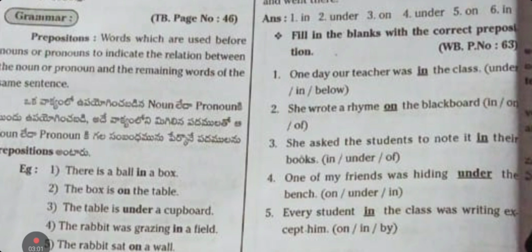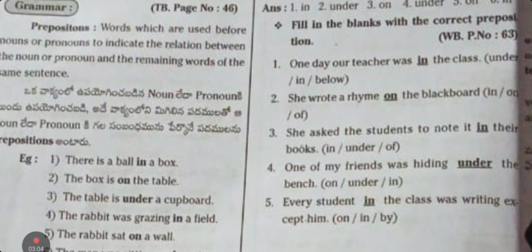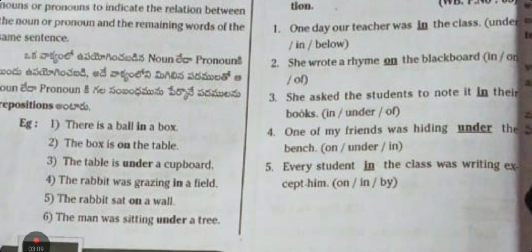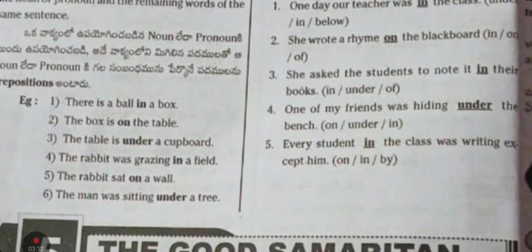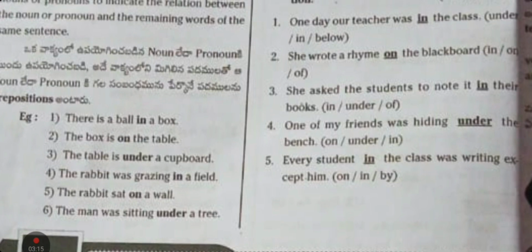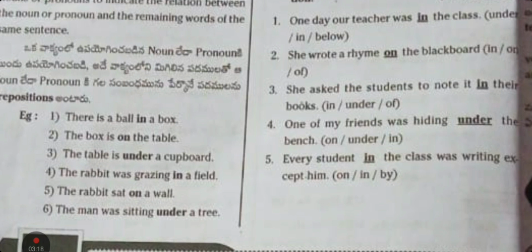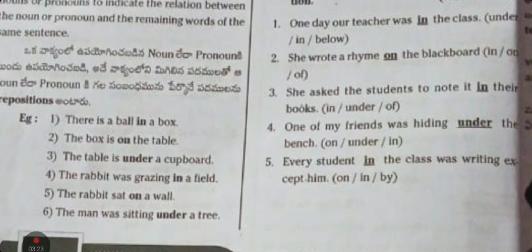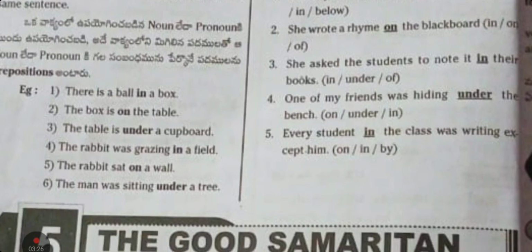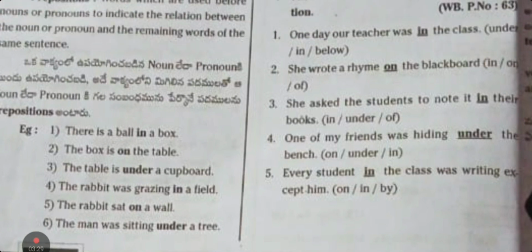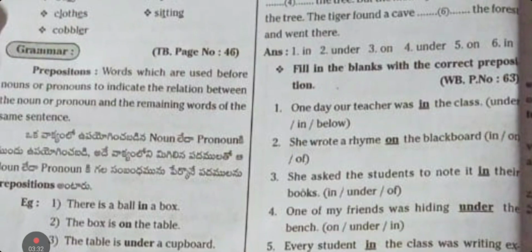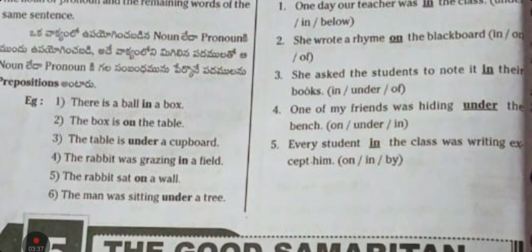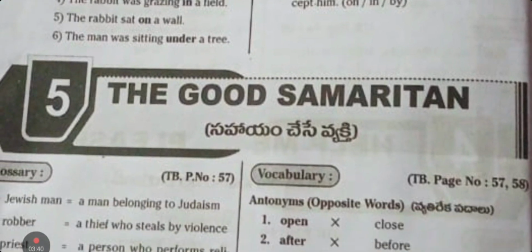One day our teacher was in the class. She wrote a rhyme on the blackboard. On, in, under: in is called a preposition. She asked the students to note it in their books. One of my friends was hiding under the bench. Every student in the class was writing except him. These are the prepositions: in, under, on, in. Let's see the next chapter, the Good Samaritan.